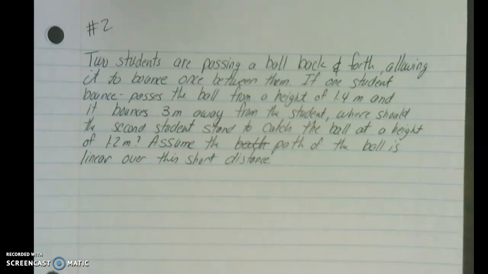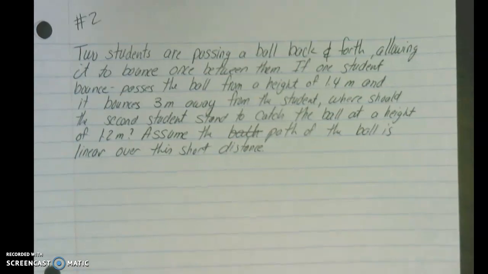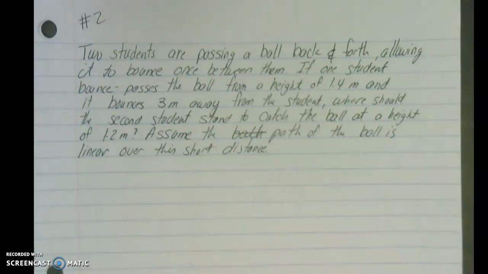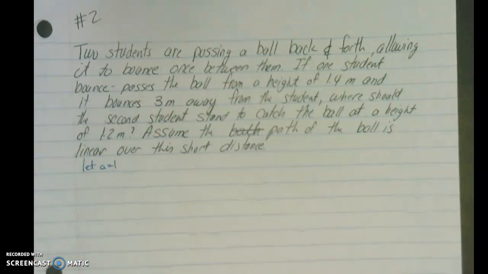All right, this one I think you could either go a is 1 or b is 1 because the people can move back and forth. So we're going to let a equal 1 this time so we can work with our b.